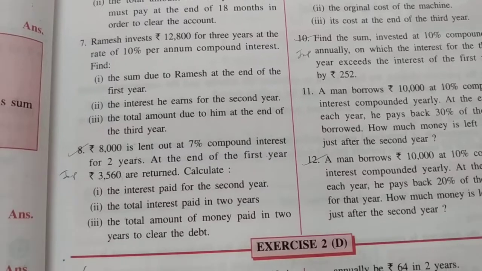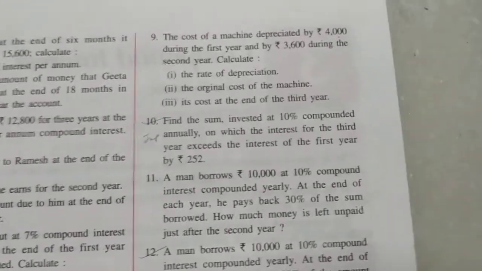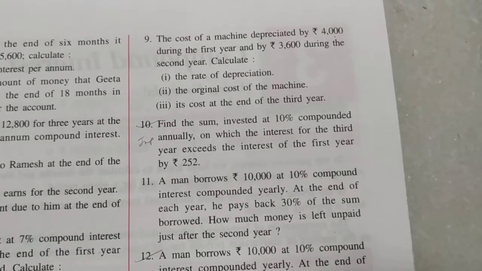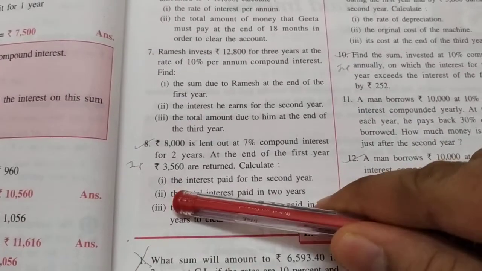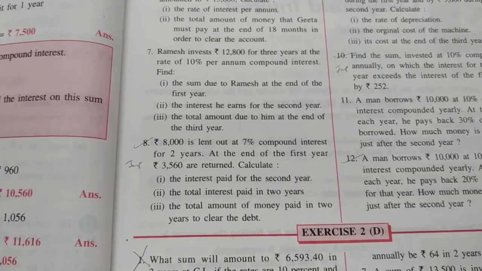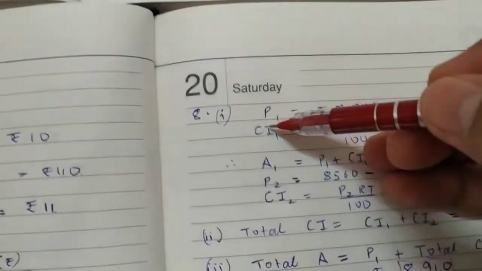So mark this sum as IMP. Even mark the 10th sum as IMP. And whenever there are sub questions given, make sure you write it while solving. Otherwise we lose all the marks.